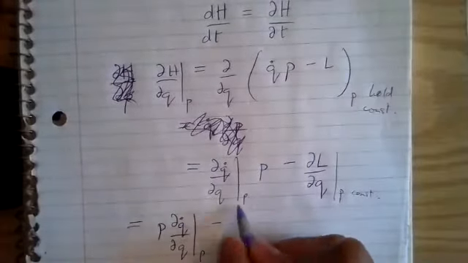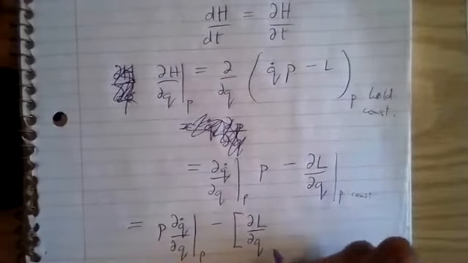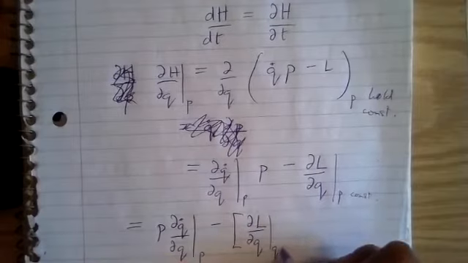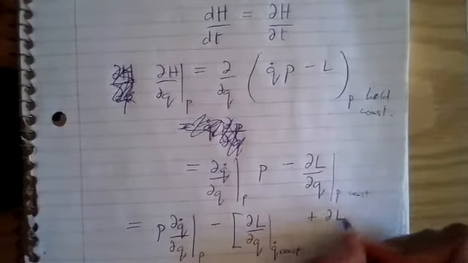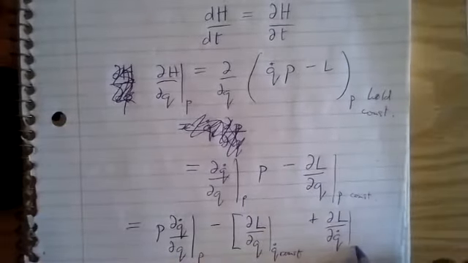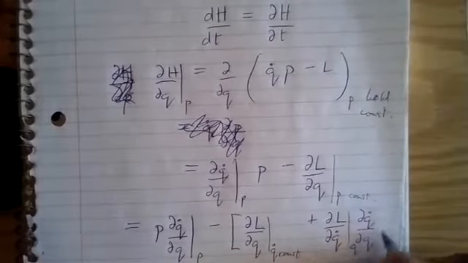We end up splitting this into partial L partial q holding q dot constant, plus partial L partial q dot holding q constant times partial q dot partial q.